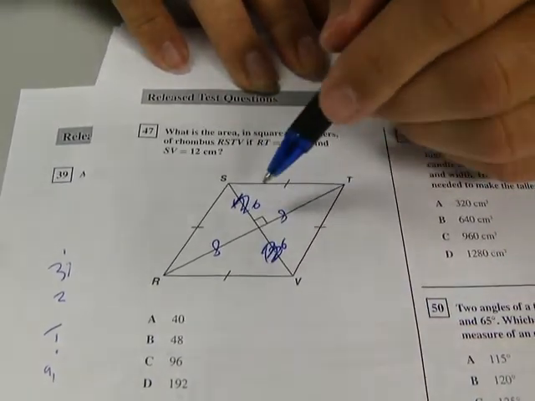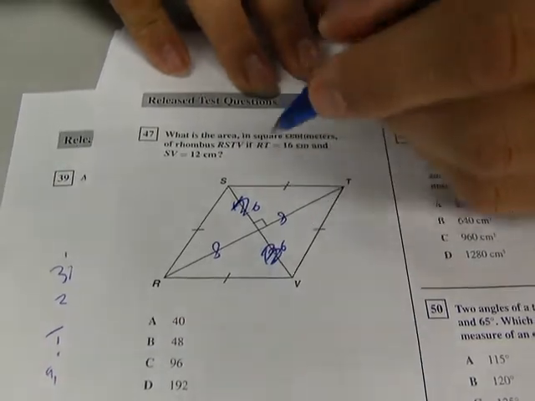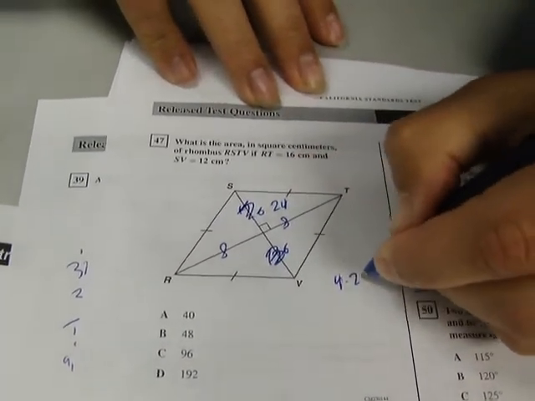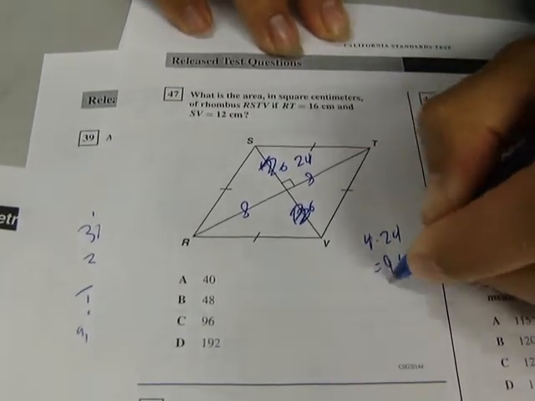So you could do it as 4 separate triangles. After all, 8 times 6 is 48, so that's 24. There's 4 of them, so 4 times 24 equals 96. So that will get you the answer.